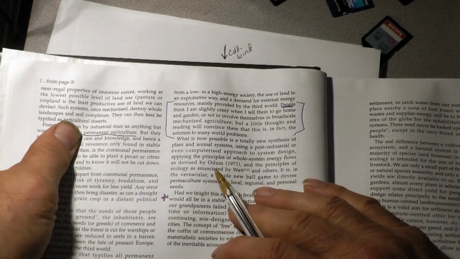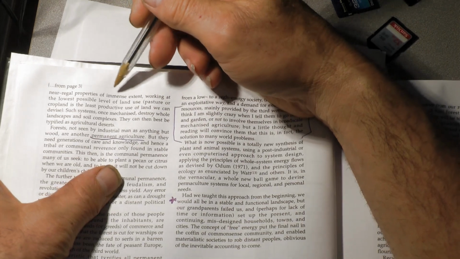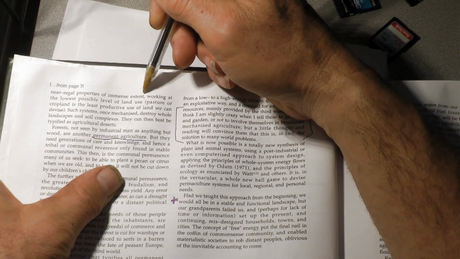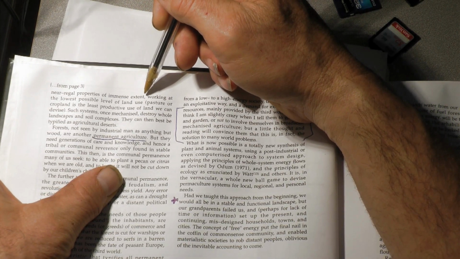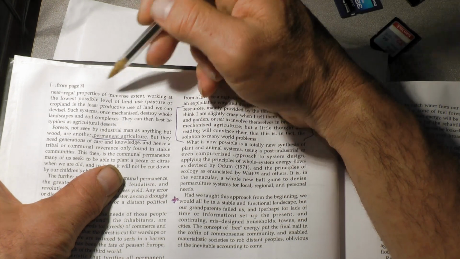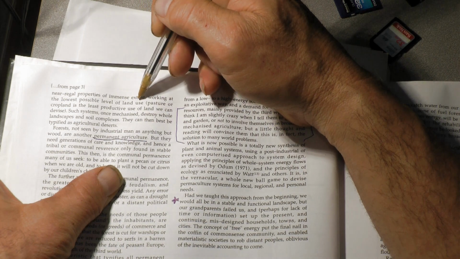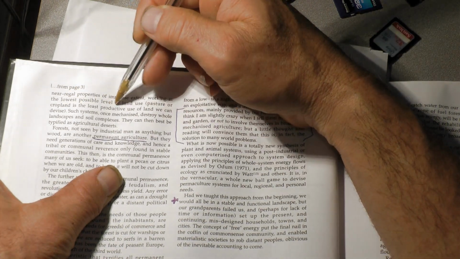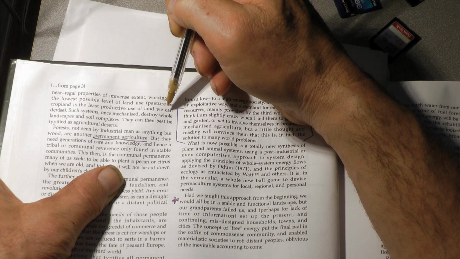Okay. Near-regal properties of immense extent. You should see the dairy farms around this county here. Just monsters. Huge amount of cows. Working at the lowest possible level of land use. Pasture or cropland is the least productive use of the land we can devise.